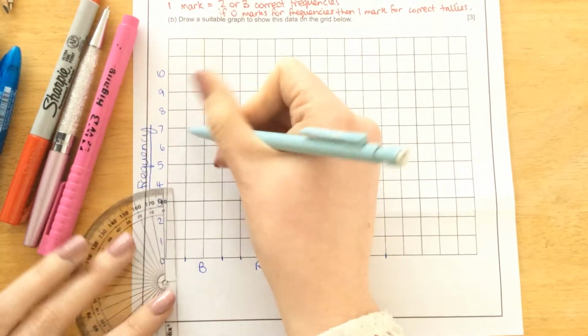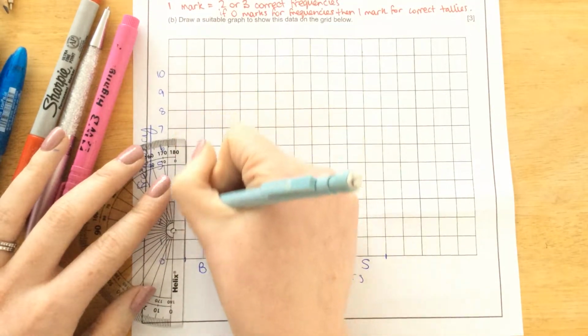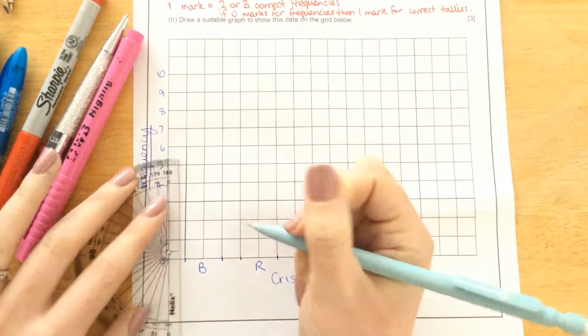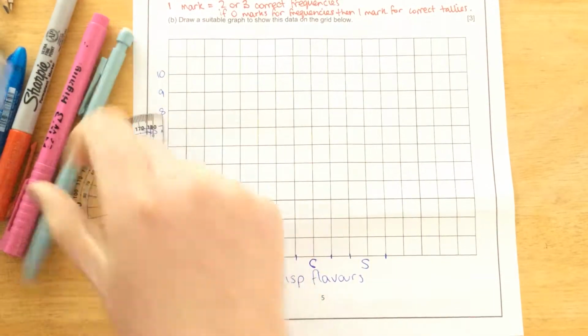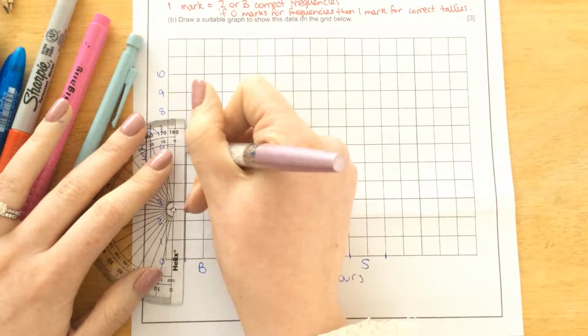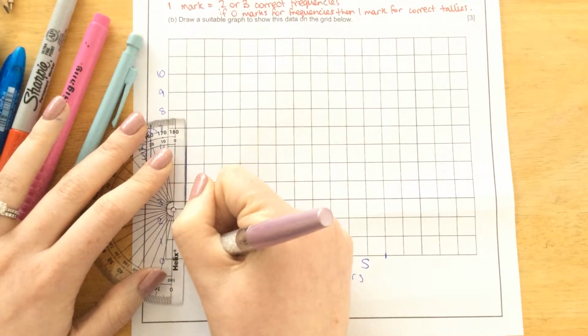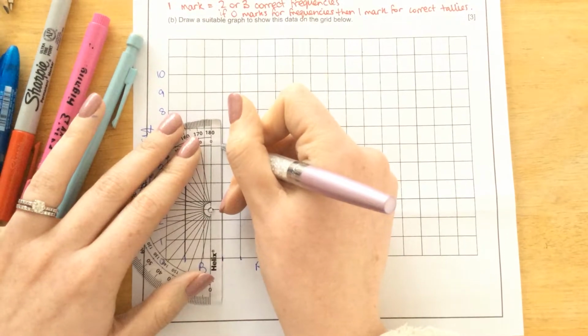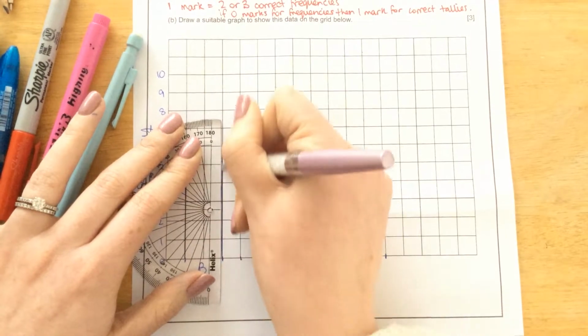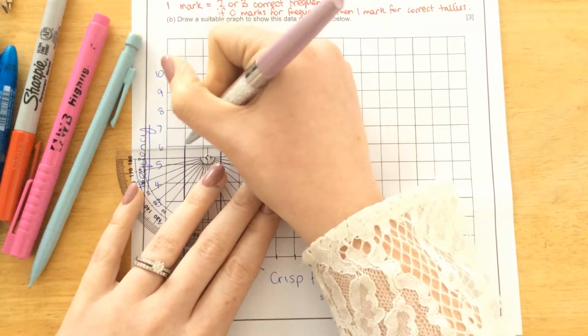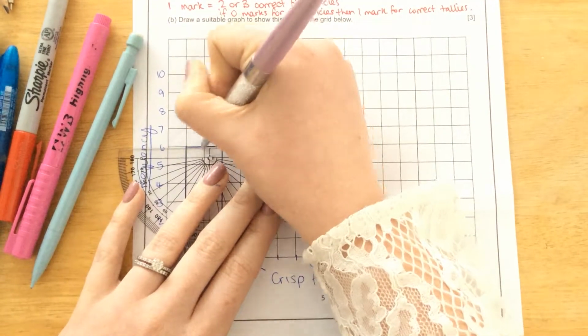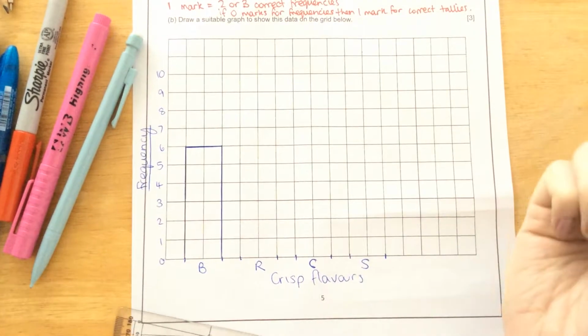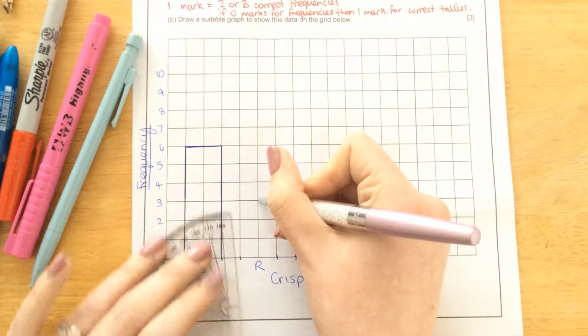So beef goes up to 6. Okay, I'm going to do this in pen just so that you can see it. Although you should do all of your graphs in pencil, just in case you make a little mistake. Ready salted is at 3.